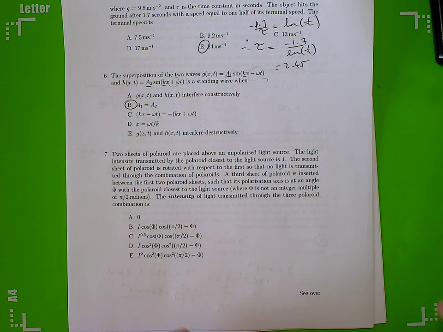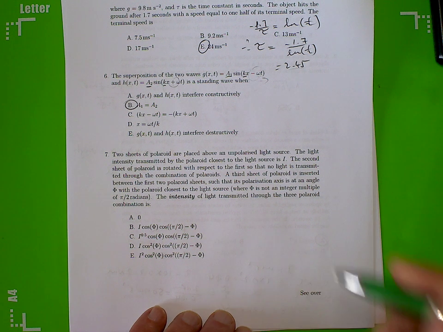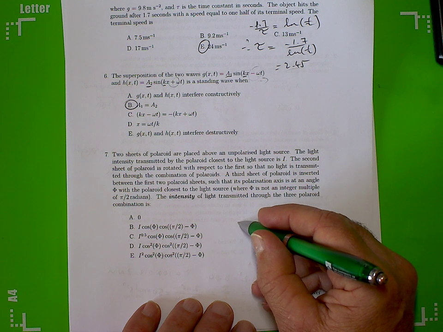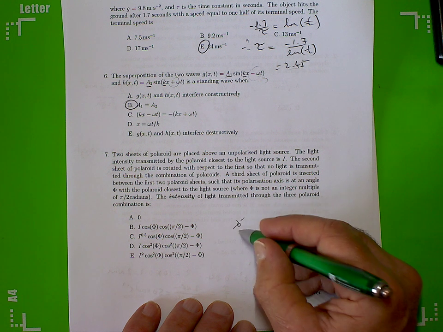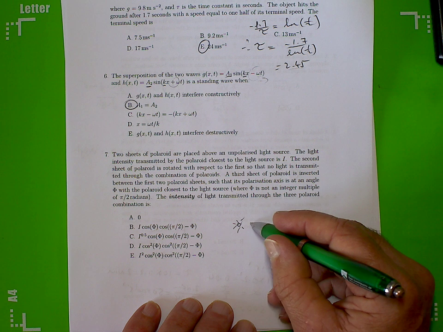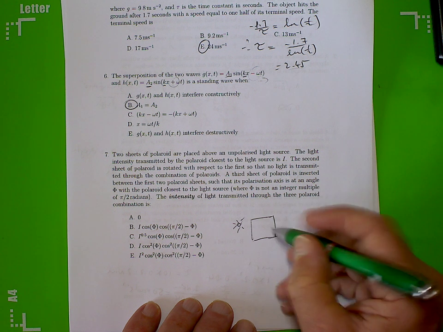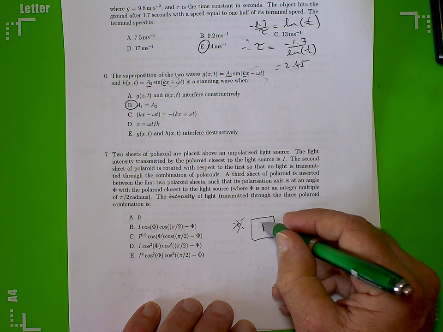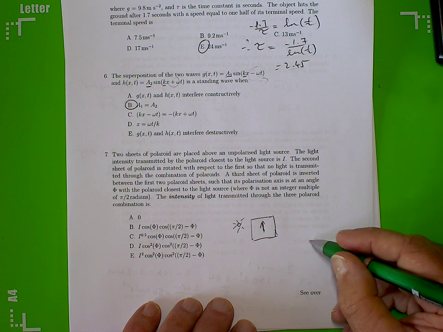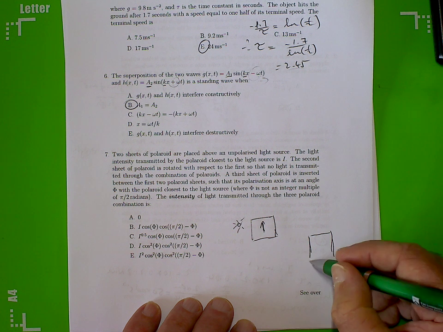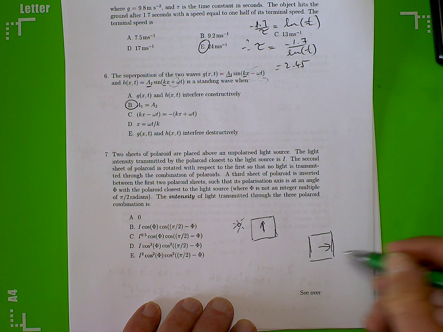Okay. So we have a light source. It's tricky to draw. We have a light source, we have our initial Polaroid there. We'll draw its axis of polarization there. And we have another one here further on, which is at right angles to it.